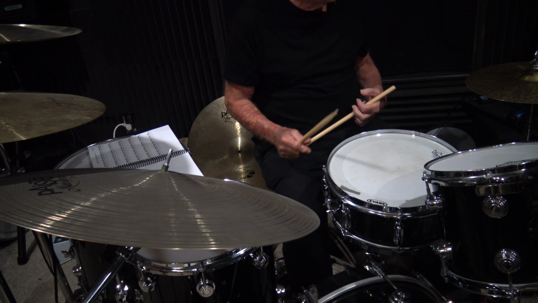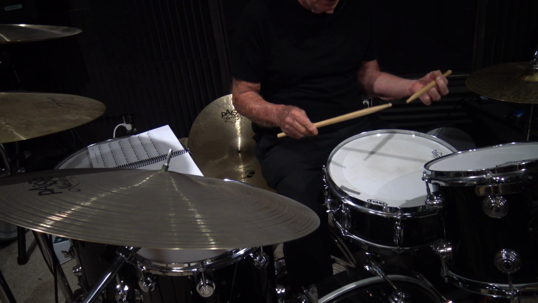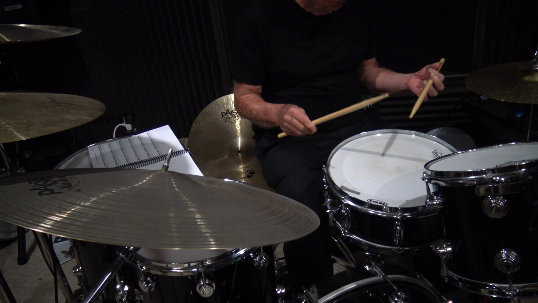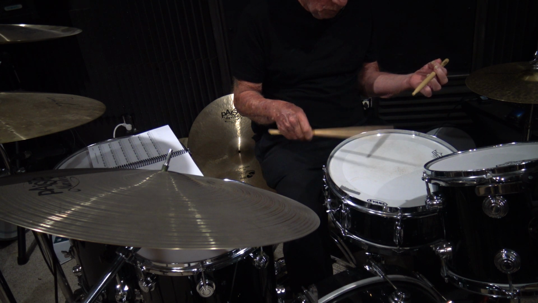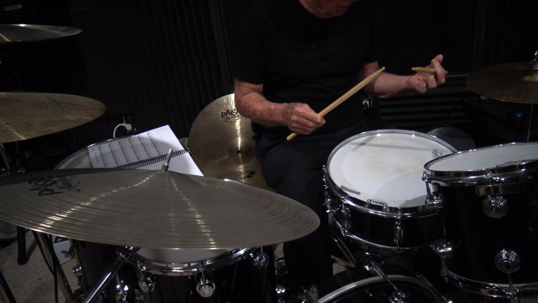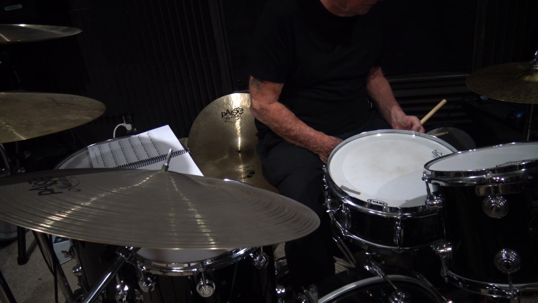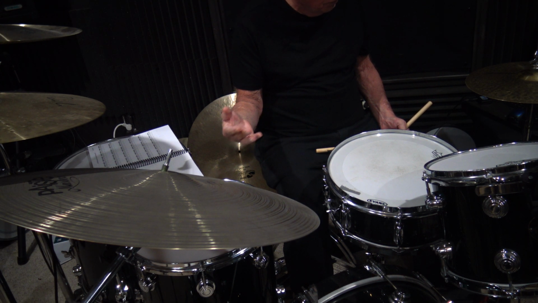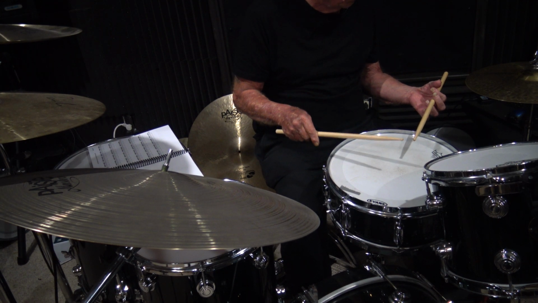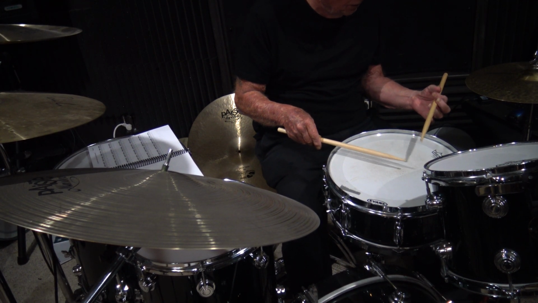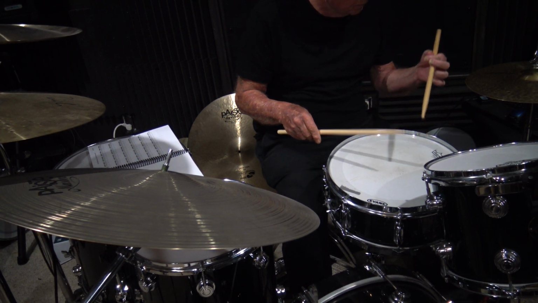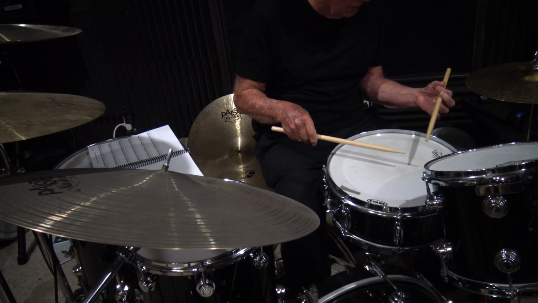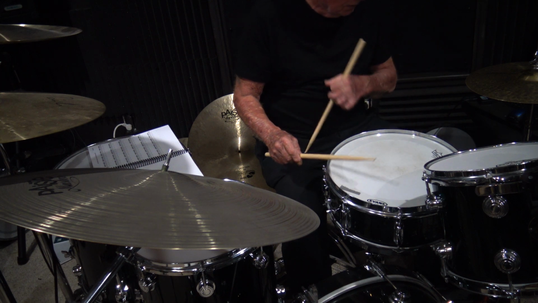Now line 3, the sticking is 1 and 2, 3 and 4. However, now we're thinking of it as 1, 2, 3, 4. So now that's going to tell me I want to accent the counts of 1, 2. That leaves 3, 4, no accent. So I'm going 1 and 2 and 3 and 4 and, 3 and 4 and 1. You get that?